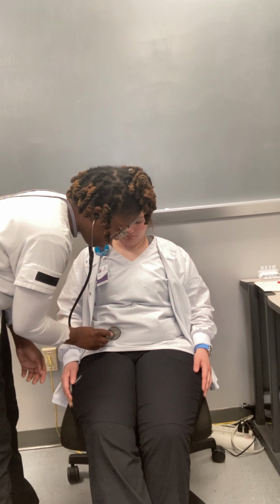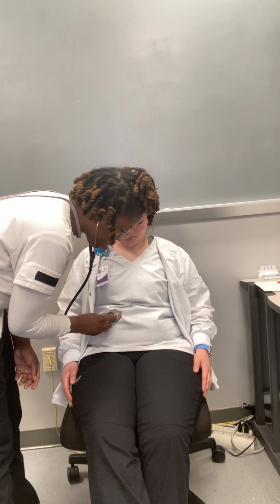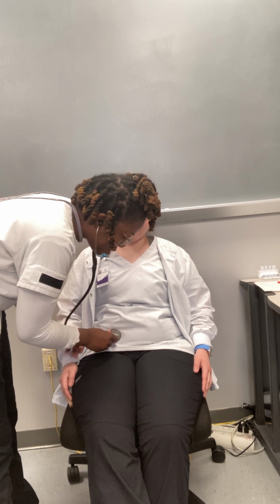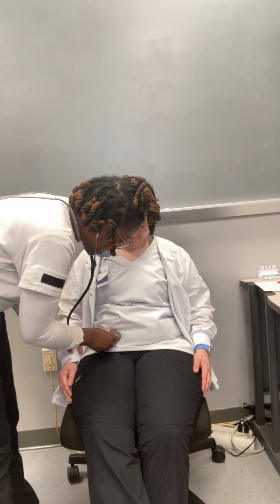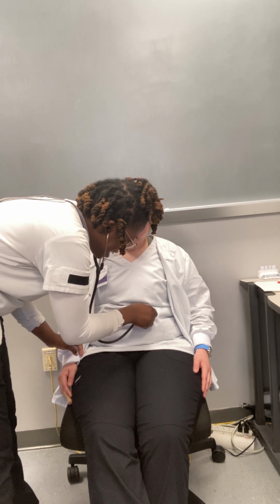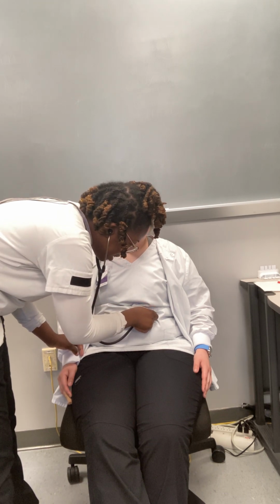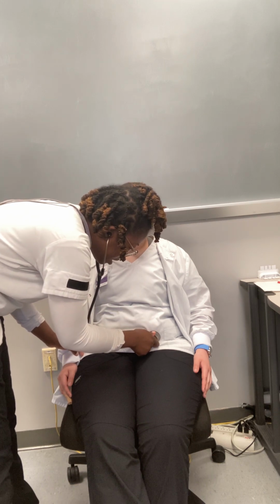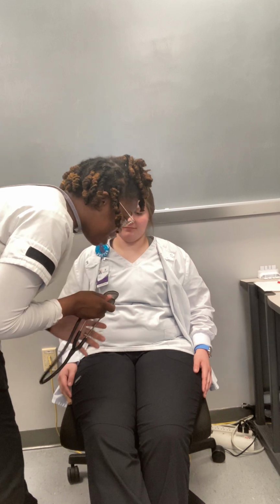This is her right lower lobe. I'm talking about right lower quadrant, right upper quadrant, left upper quadrant, left lower quadrant. And if I didn't hear anything, I would listen to each quadrant for at least 5 minutes.